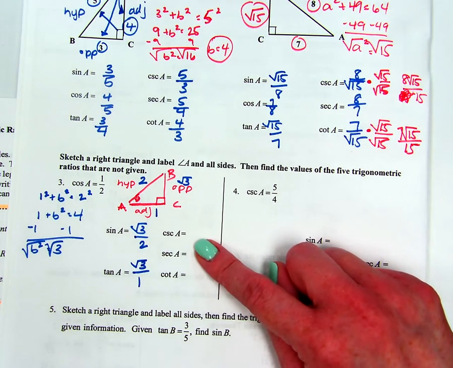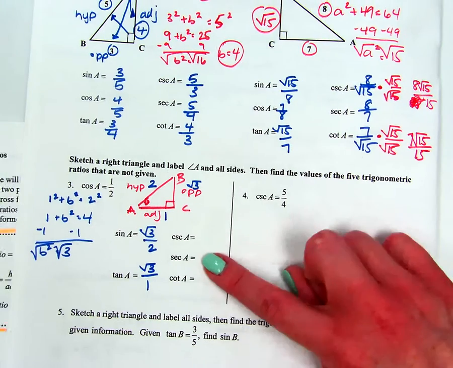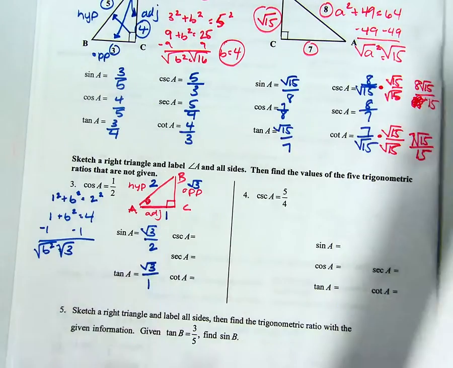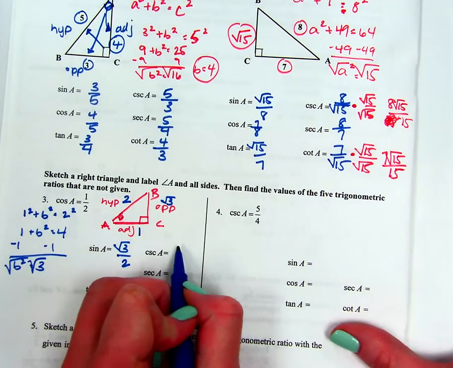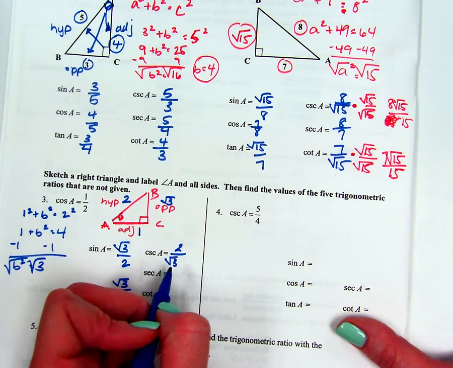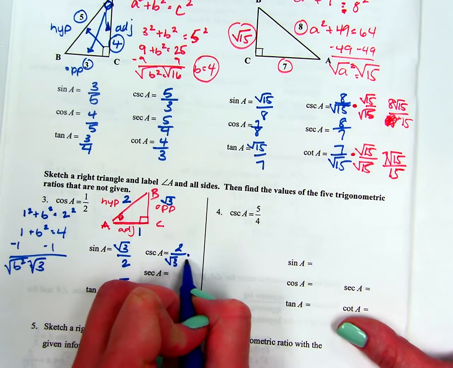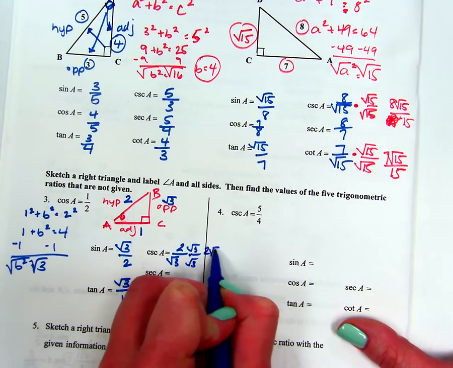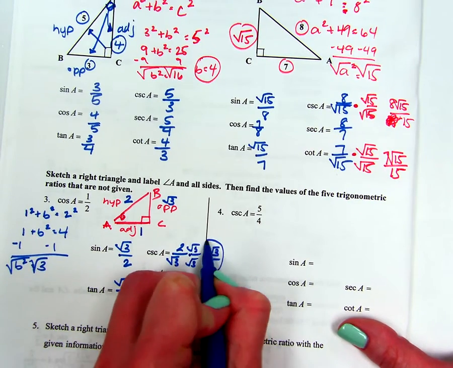Cosecant, so we're looking for the reciprocal, and if you can't remember, go ahead and flip back. Cosecant is the reciprocal of our sine, so sine is right here, so it's going to be 2 over root 3. Now remember what I said, you cannot have a radical in the bottom, so we're going to multiply both of these by root 3, and then we'll have 2 root 3 over 3 there.